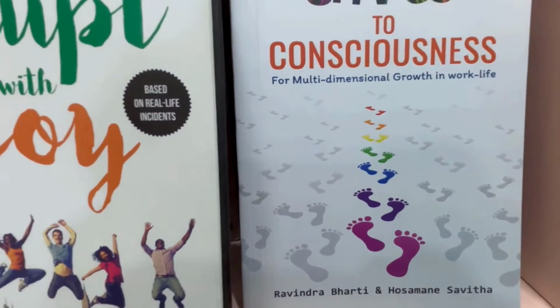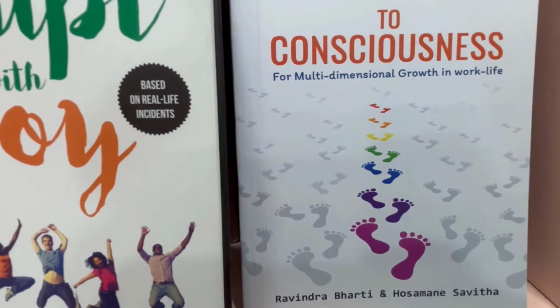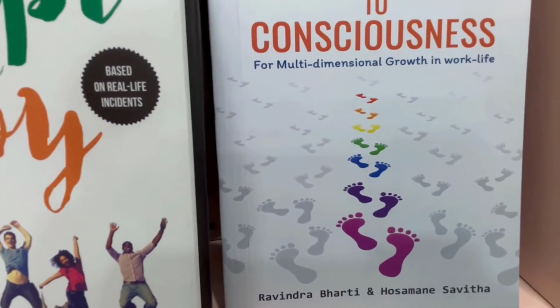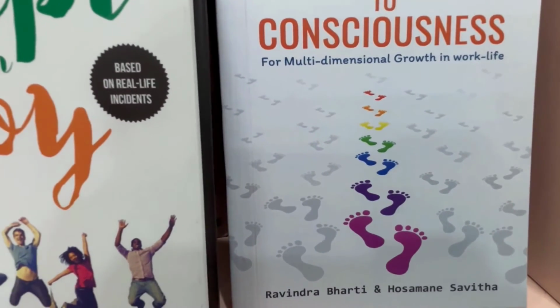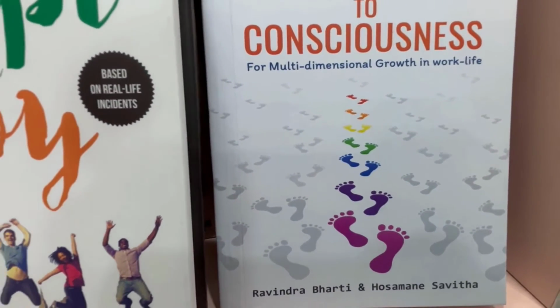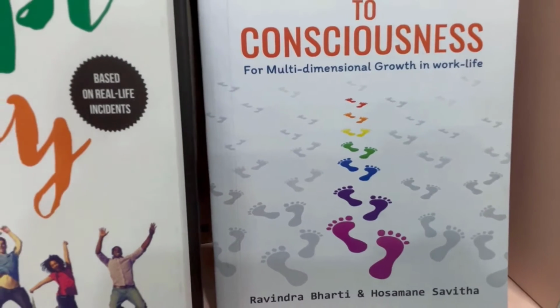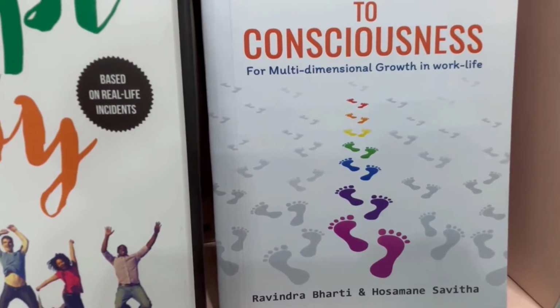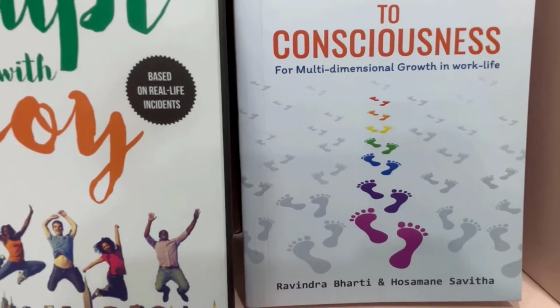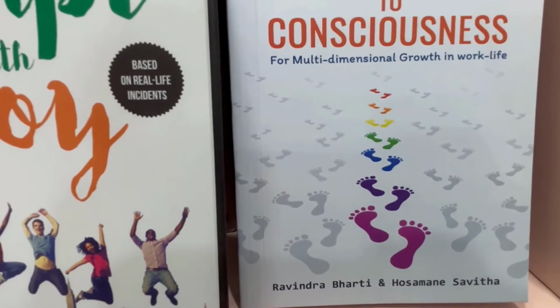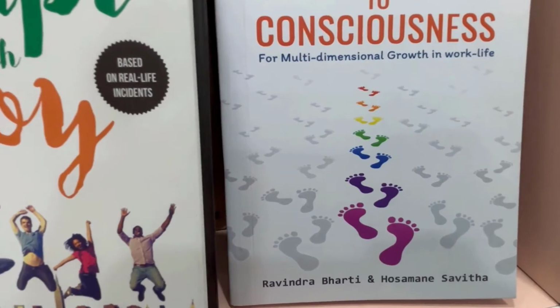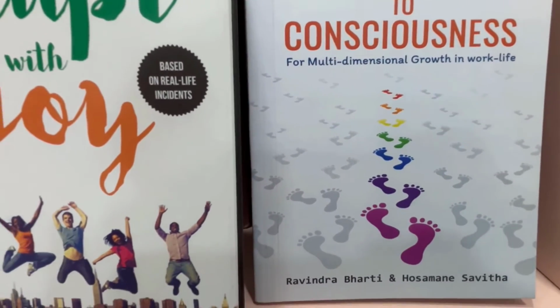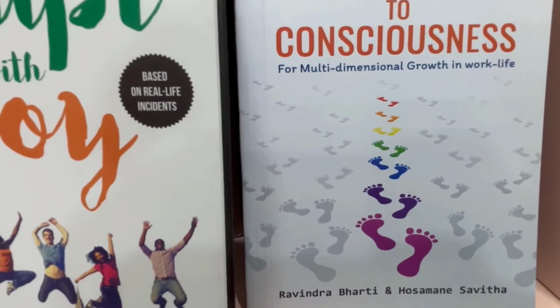And now if you look at this book, this is all about bringing spirituality into your work life. So if it is chaos, we follow multiple paths and thereby multiple footprints which are scattered here and there. Once you start becoming conscious, then you will start seeing that everything starts to get aligned, just like the energy centers in our body.